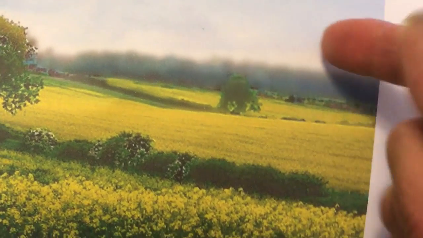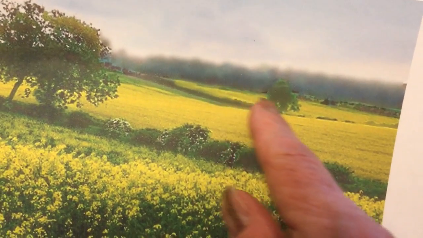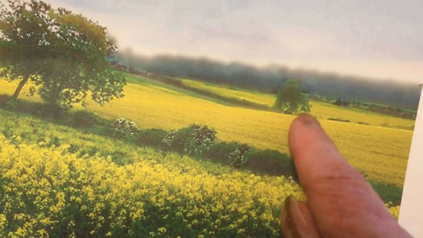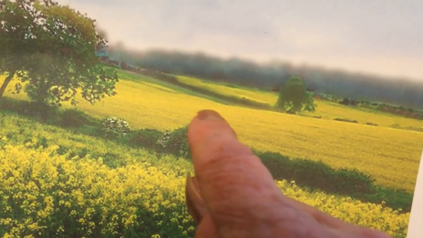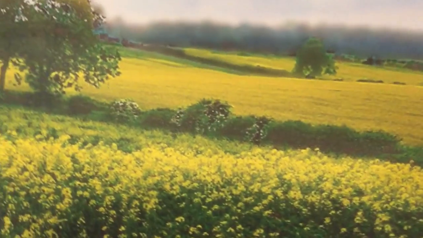Trees or mountains tend to blend into the sky. They have soft edges as opposed to sharp, crisp edges of the foreground. And the colors tend to be a little more muted. This back here in the background is a little more muted color than this bright yellow here, which is a little more muted than these bright yellow flowers.